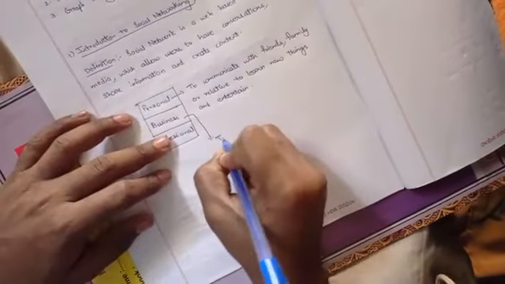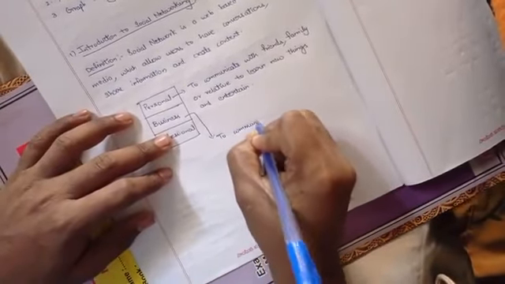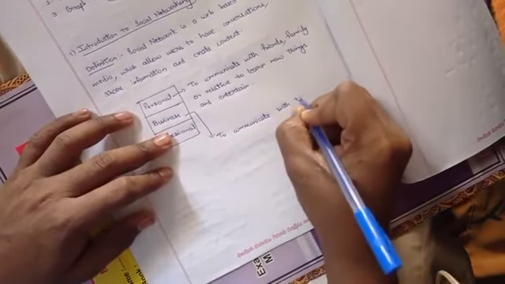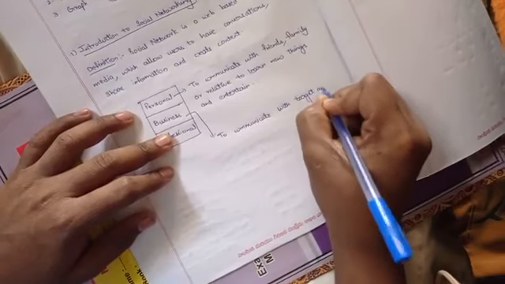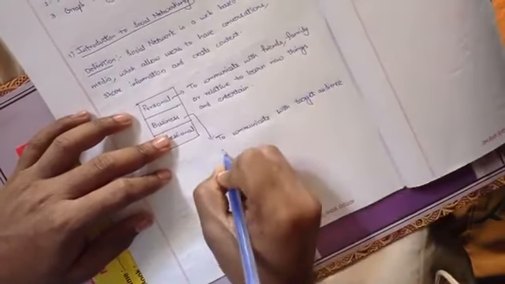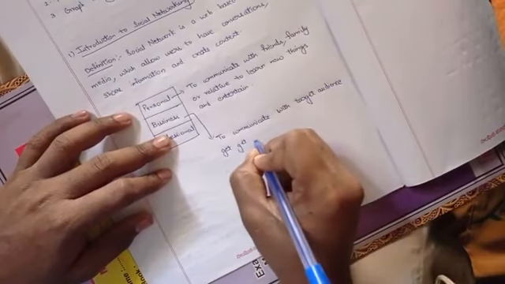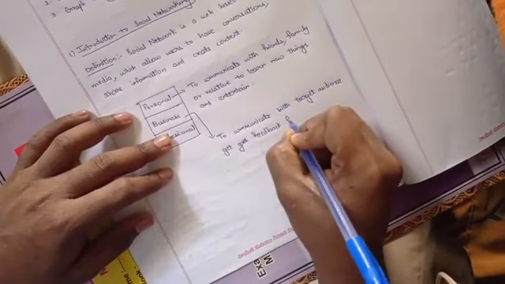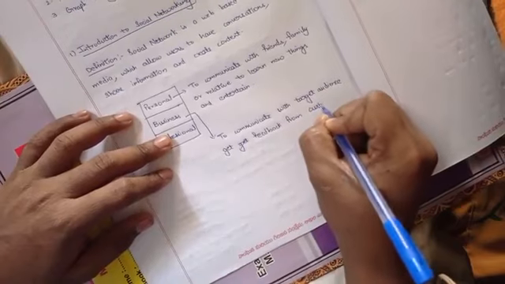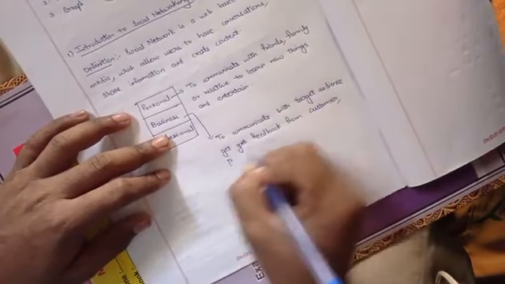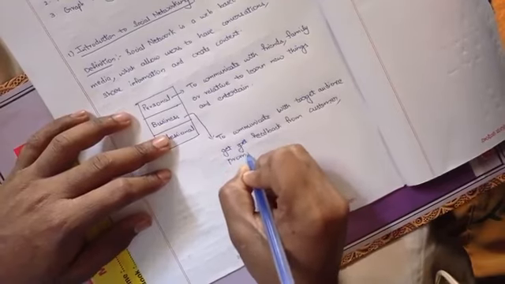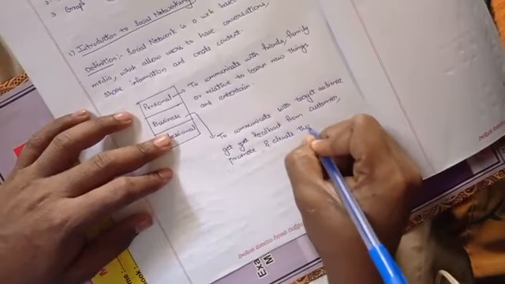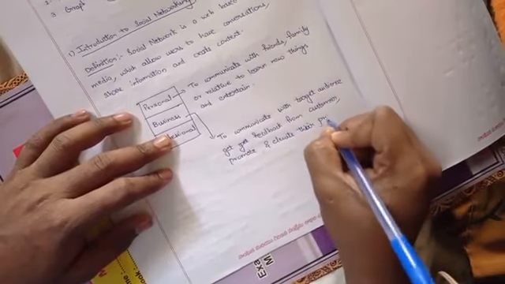So they communicate with the target audience, get feedback from customers, promote and evaluate their project. This is what they do.